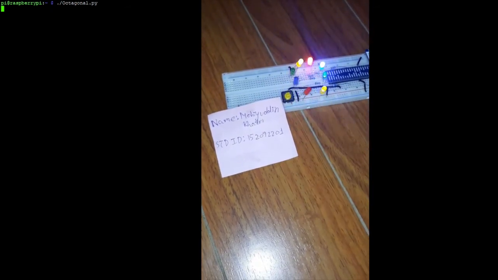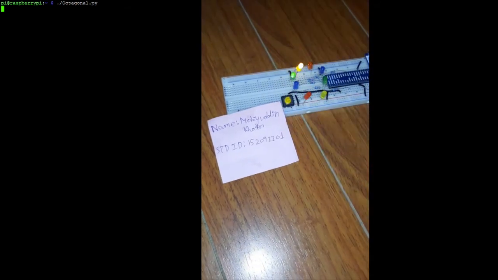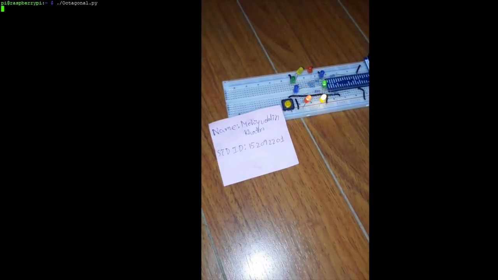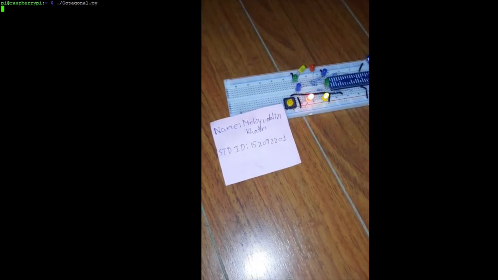Also, on pressing the button, the LEDs change their pattern in a random order. Along with this, the direction of LED blinking also changes sometimes on pressing the button, which is a complete random event.